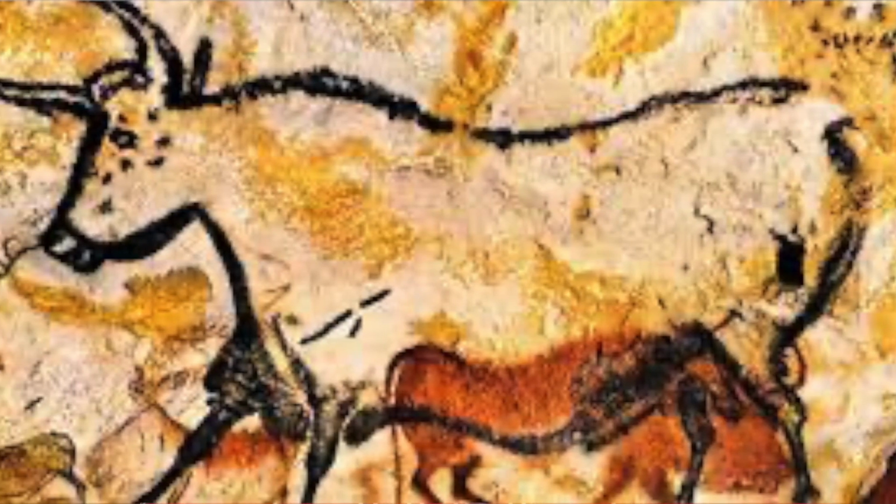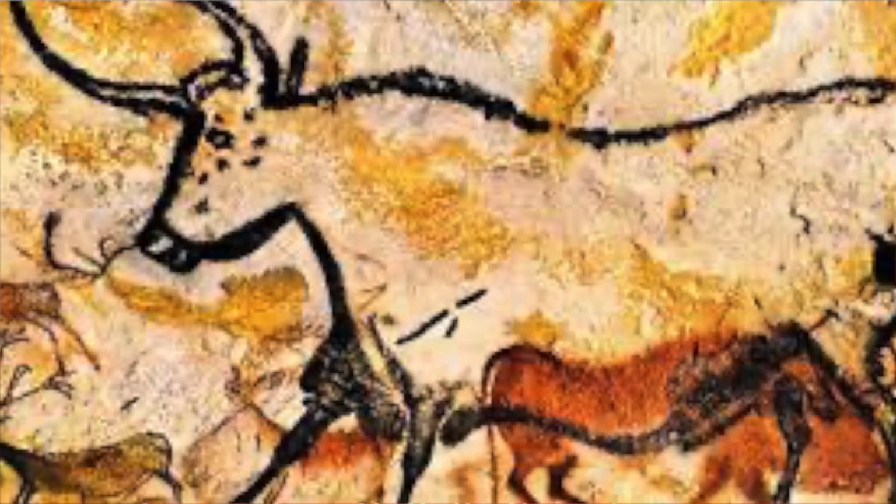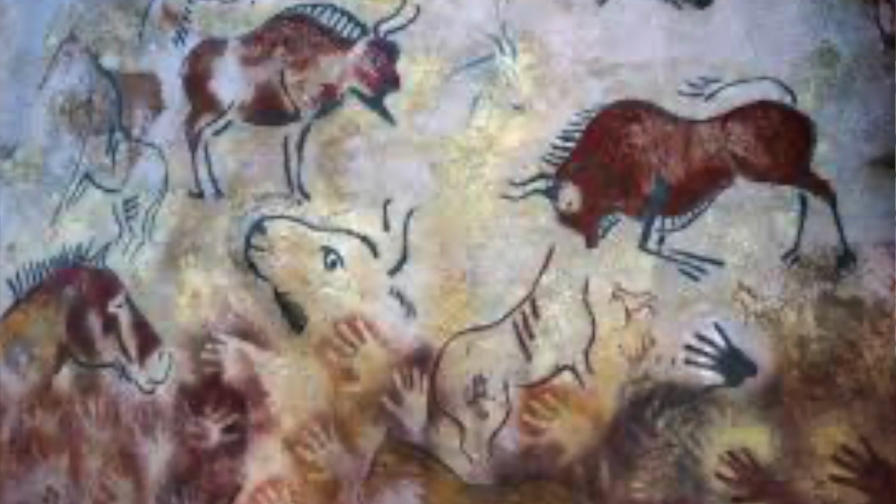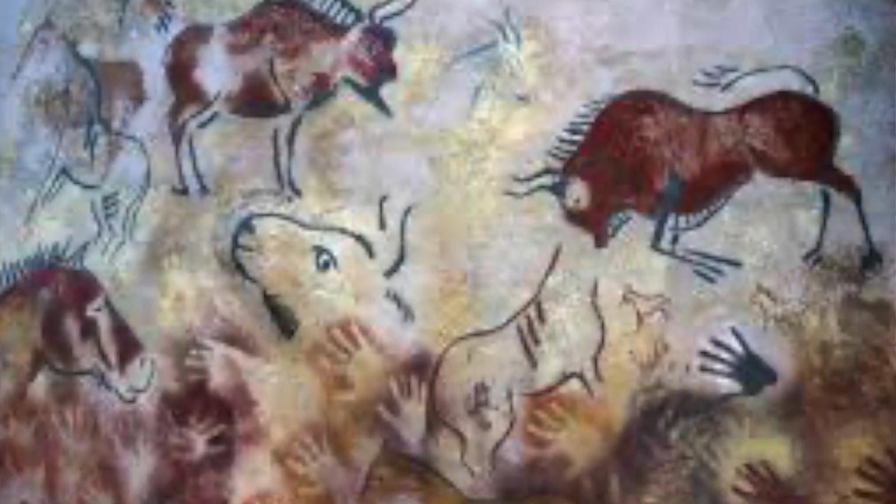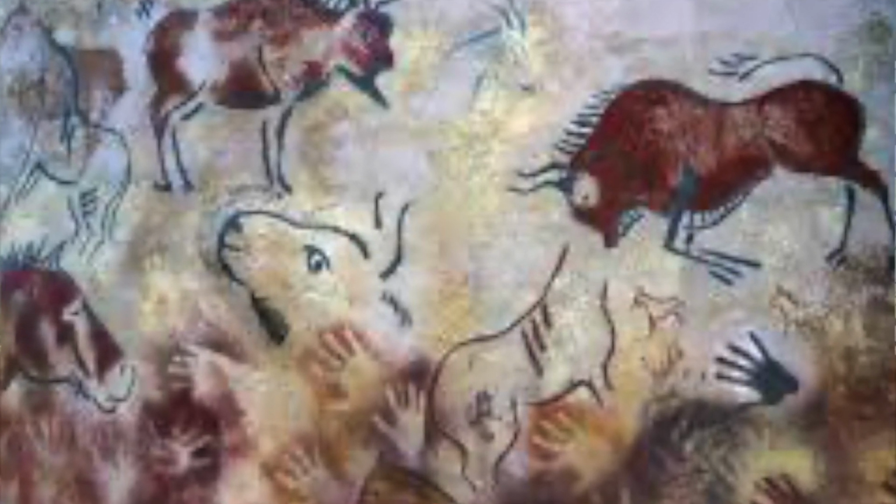Pretty cool stuff. Notable sites: Lascaux, France. Okay, this is the Hall of the Bulls. Altamira, Spain. Okay, this is considered to be the Sistine Chapel, which is like this really beautiful place in Rome. This is the equivalent of that, okay? This is like a Paleolithic church of sorts. Look at all these beautiful animals. And then Chauvet, France. Here's another example of some cave paintings.